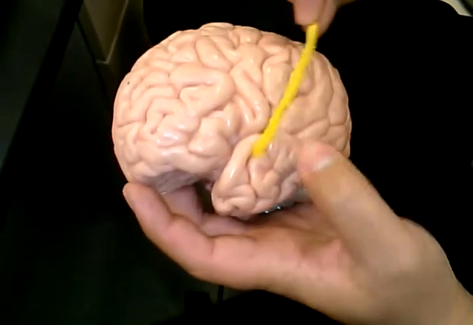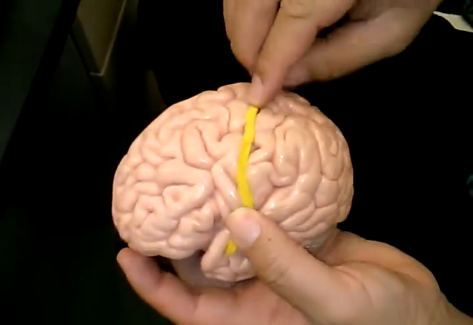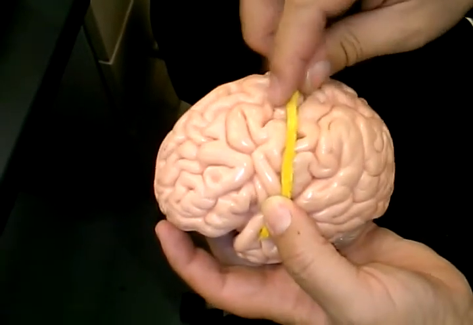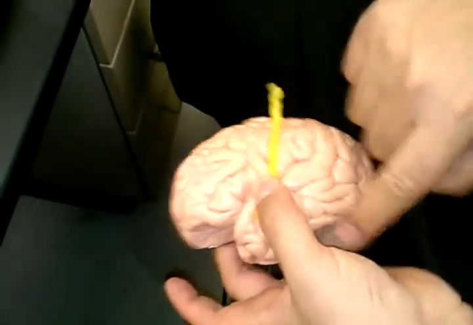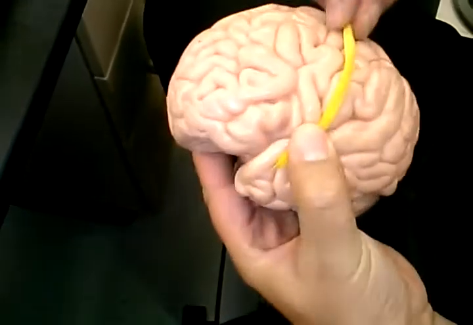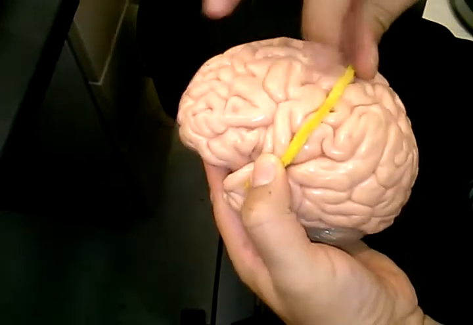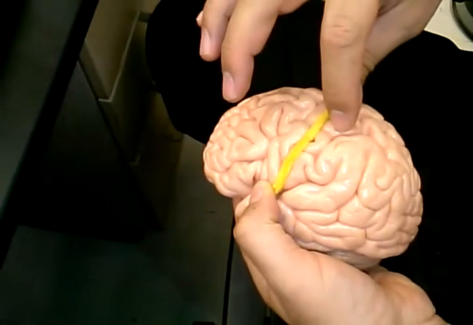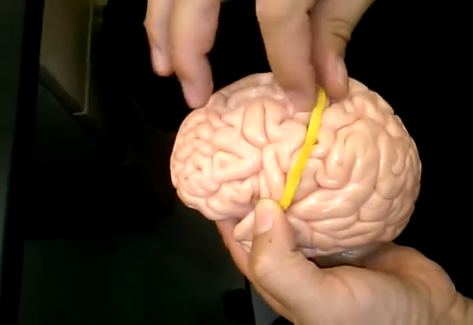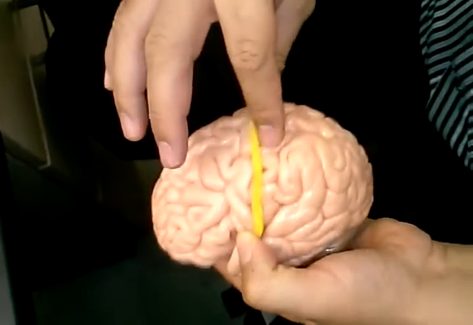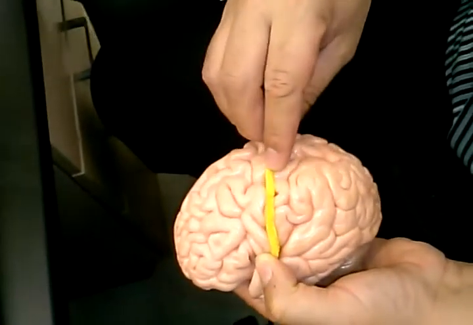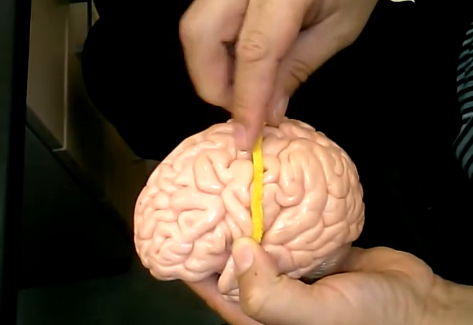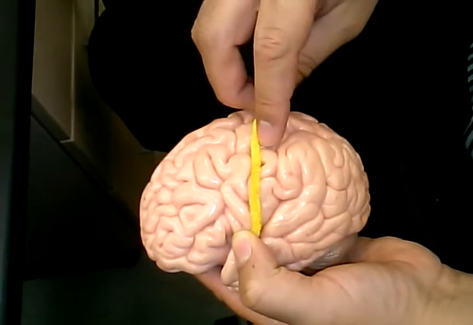Okay, if we go back to the central sulcus, this elevation here in front, this is anterior and this is posterior. This is the cerebellum right here, so this is posterior. In front, this is the precentral gyrus, and this is the postcentral gyrus. Precentral gyrus is the primary motor area, and the postcentral is primary sensory right here. So these are the two areas that we need to know: precentral and postcentral, primary motor and primary sensory.